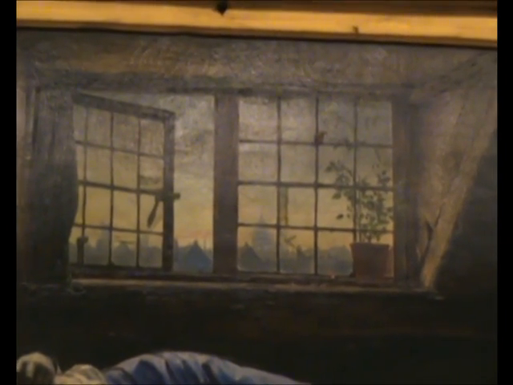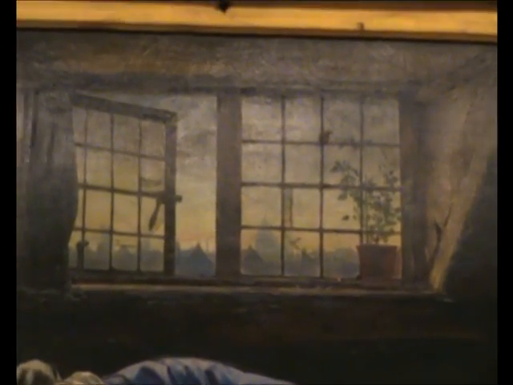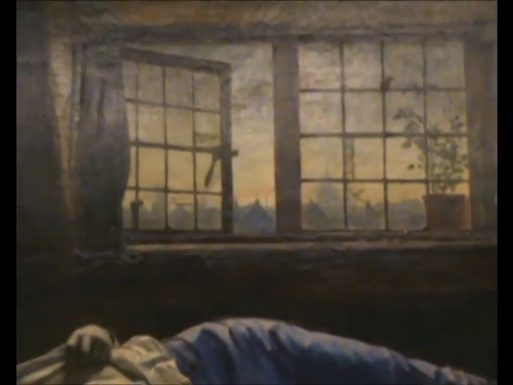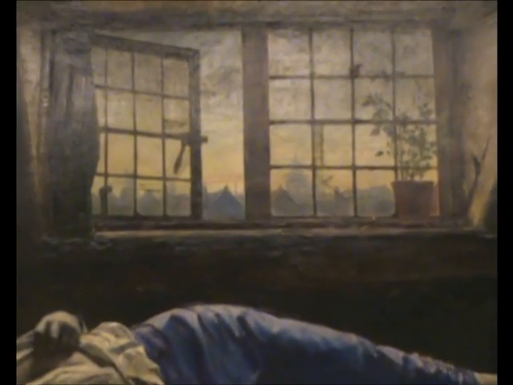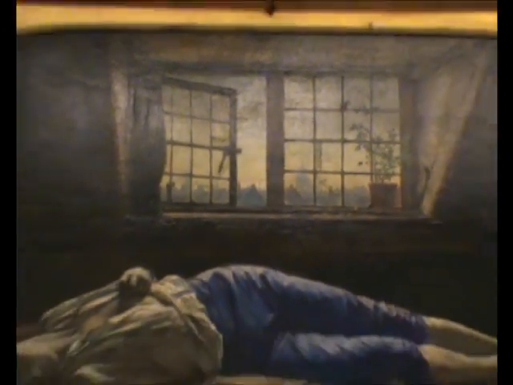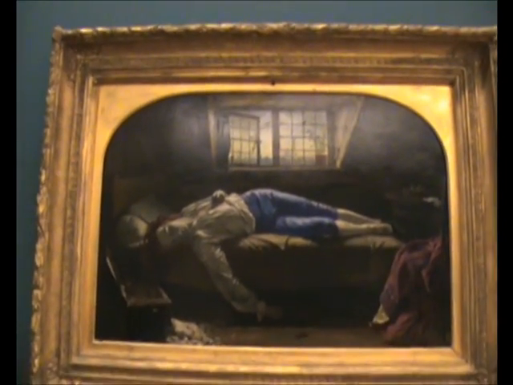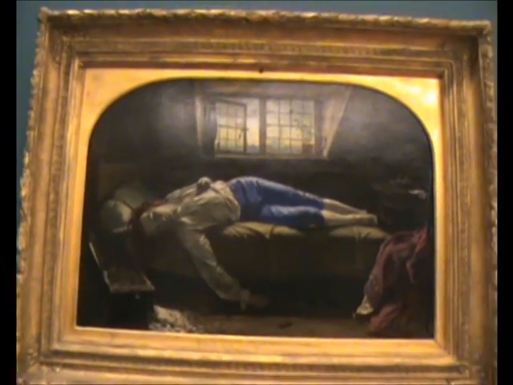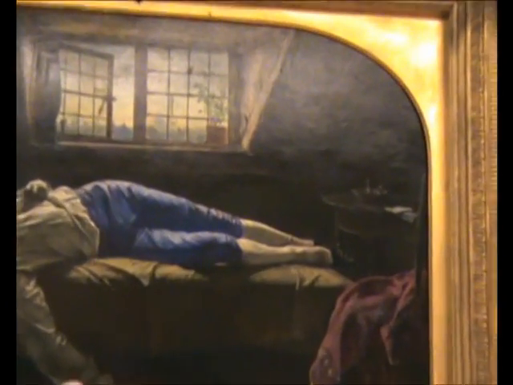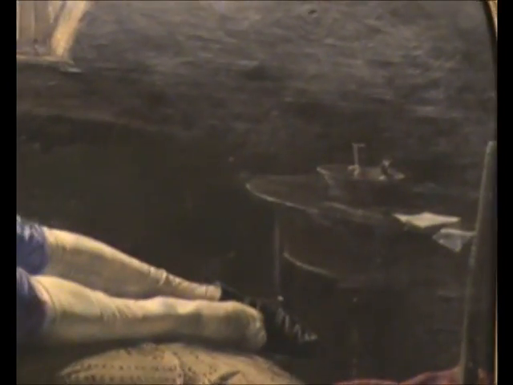So this small window open to the bright late afternoon sky, and maybe the dawn, symbolizes the death and the end of life for this poet. On the table we can see an extinct candle, so maybe it also symbolizes death.